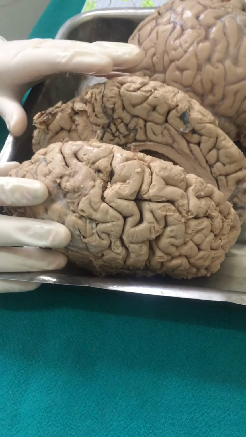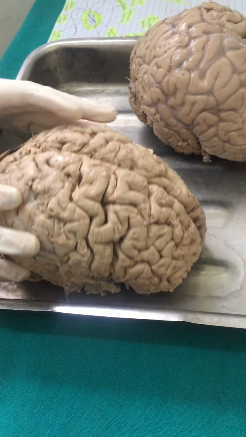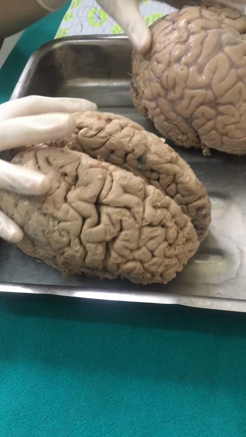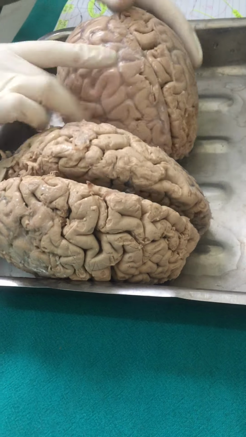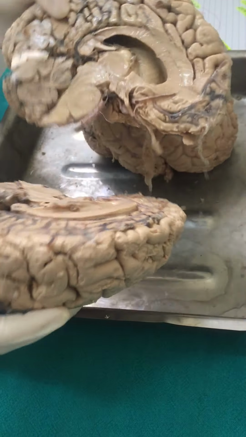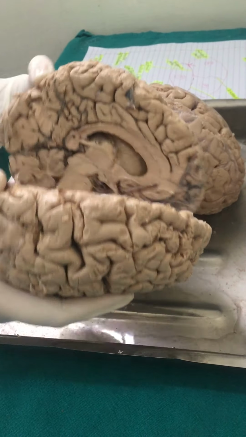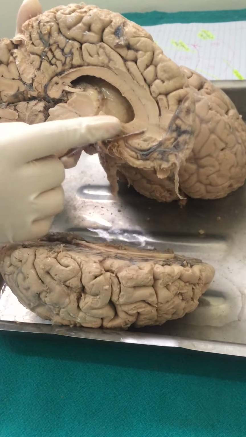Today we will discuss the cerebrum, its general features and gyri and sulci. Let's first discuss its general features. As we all know, the cerebrum is made up of two cerebral hemispheres, right? They join together to form one single cerebrum. They join at this point.